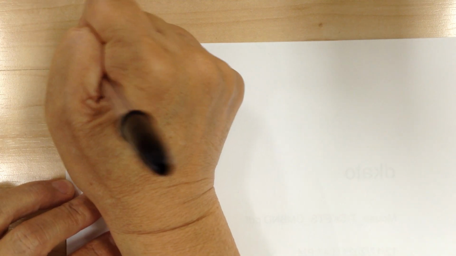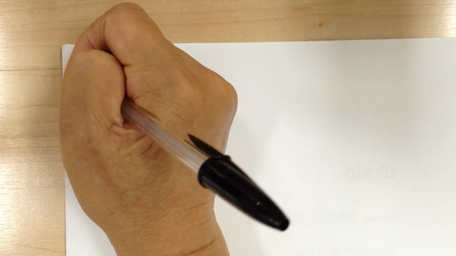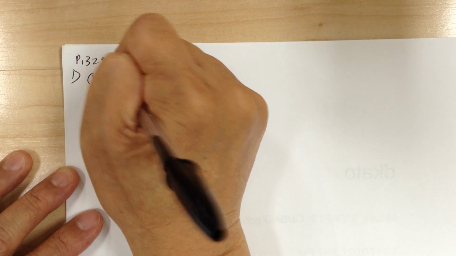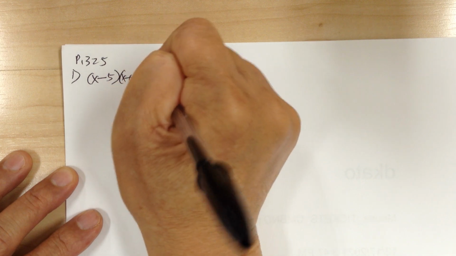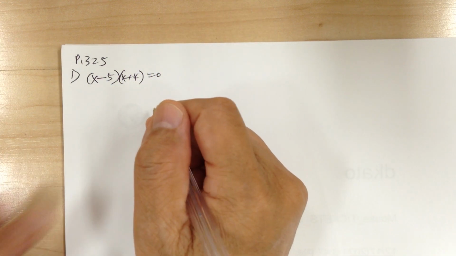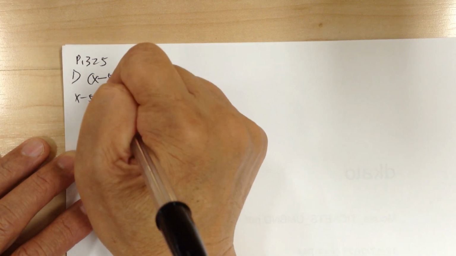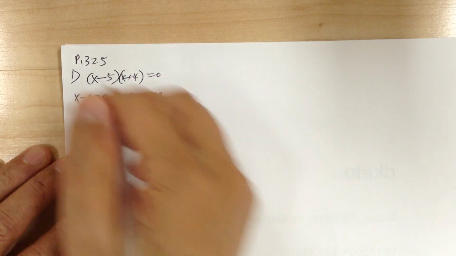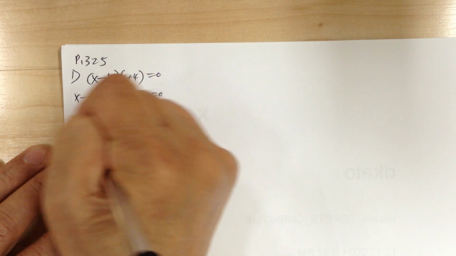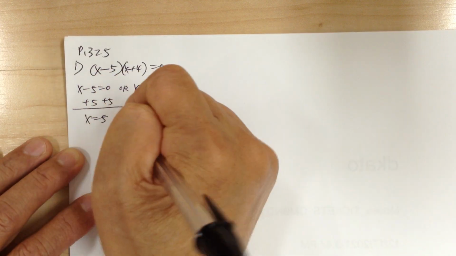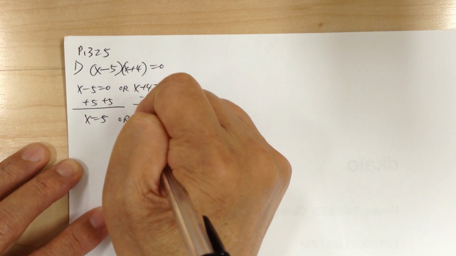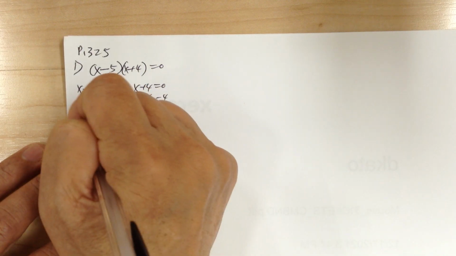Let's go to page 325. Start with number 1. You have x minus 5, x plus 4 equal to 0. So apply the zero product property. So you're going to have x minus 5 equal to 0 or x plus 4 equal to 0. I set each part equal to 0 and then you go and solve. So you're going to get x equal to 5 or minus 4 on each side. So you got x equal to negative 4.